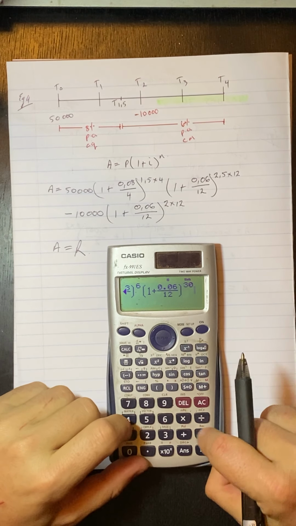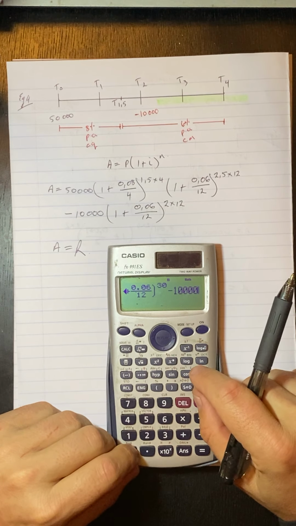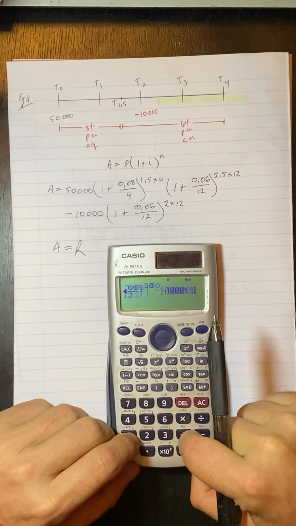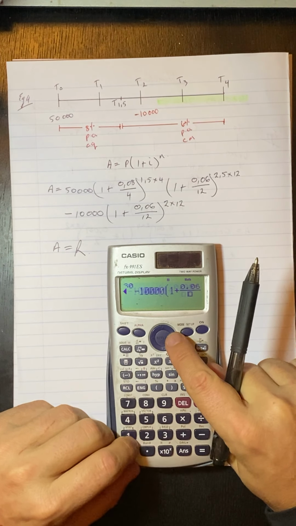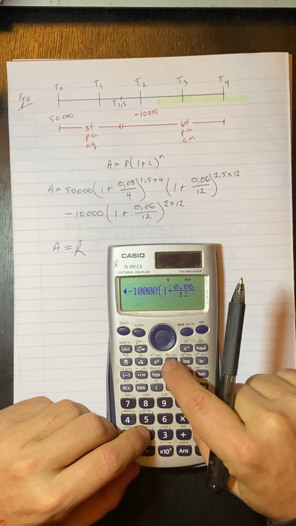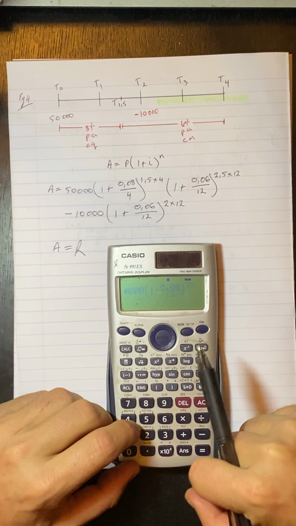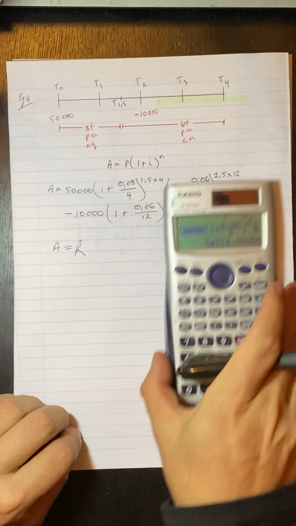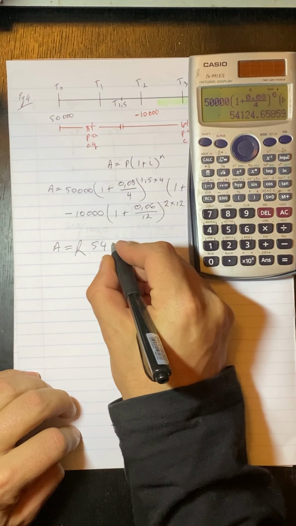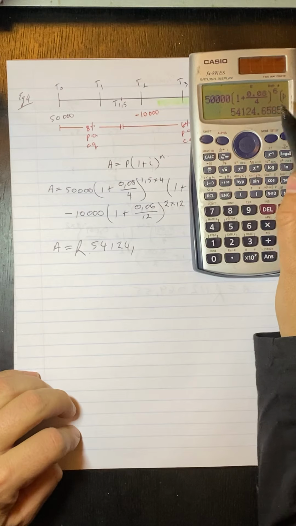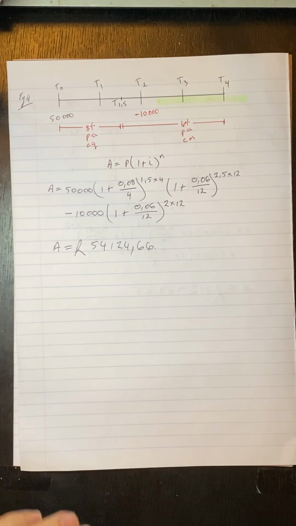All right, minus. Now we're going to do this bit, 10,000, 1 plus 0.06 over 12 to the power of 2 times 12 is 24. Right, and we get a final amount of 54,124, and rounded off to 2 decimals, 66. And there's your answer, grade 11s.